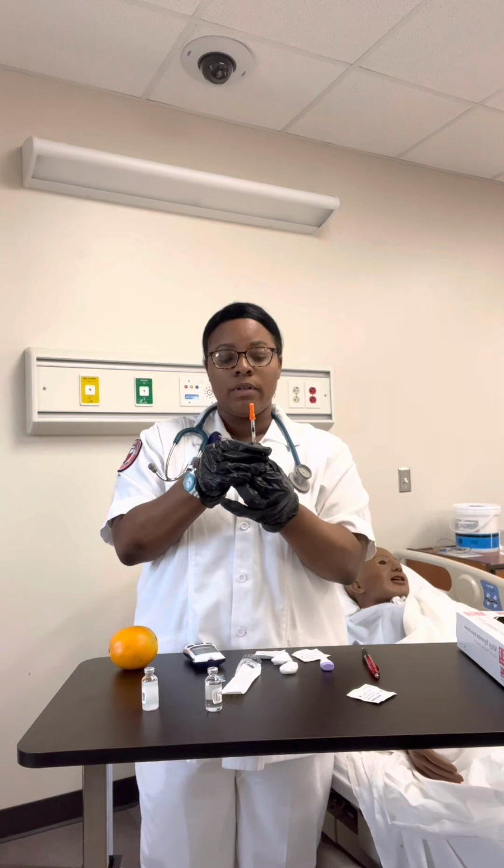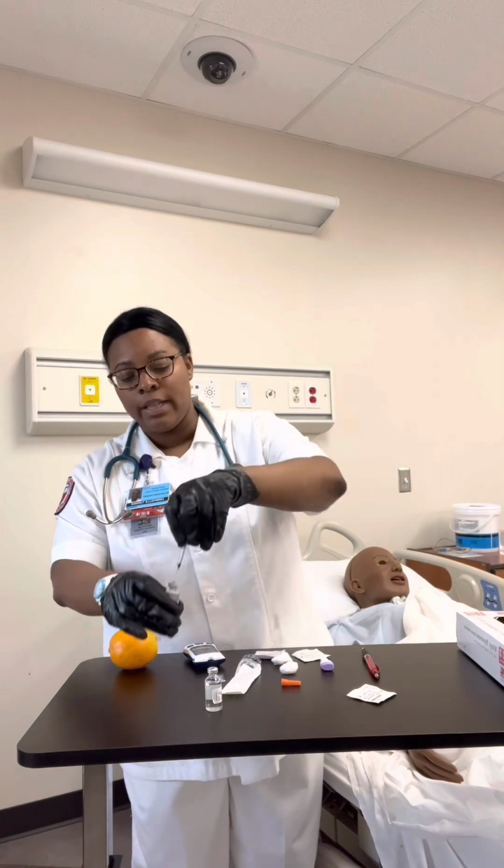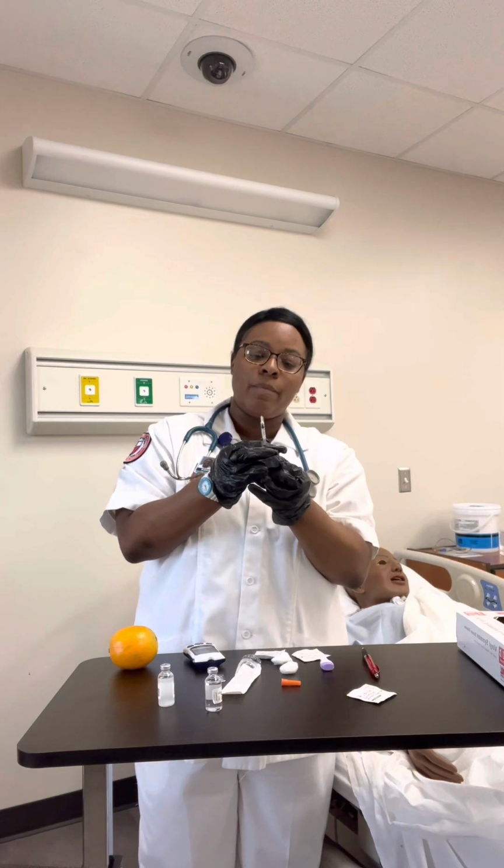According to the physician's order, the client is going to be receiving 16 units of NPH and 6 units of regular insulin. First, I'm going to wipe the vials with an alcohol swab. Then I will draw up 16 units of air to inject into the NPH, being sure not to touch the needle to the insulin. Then I would withdraw the needle and inject 6 units of air into the regular insulin.